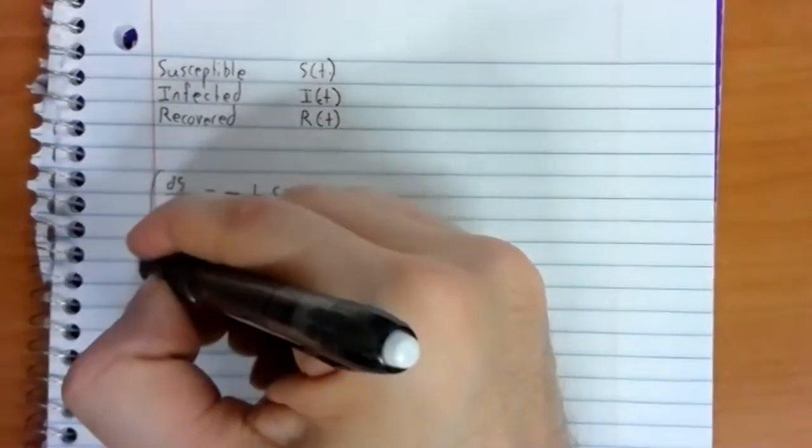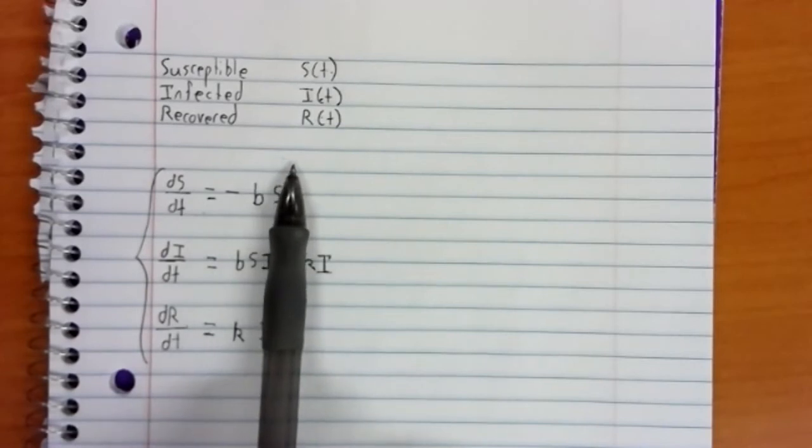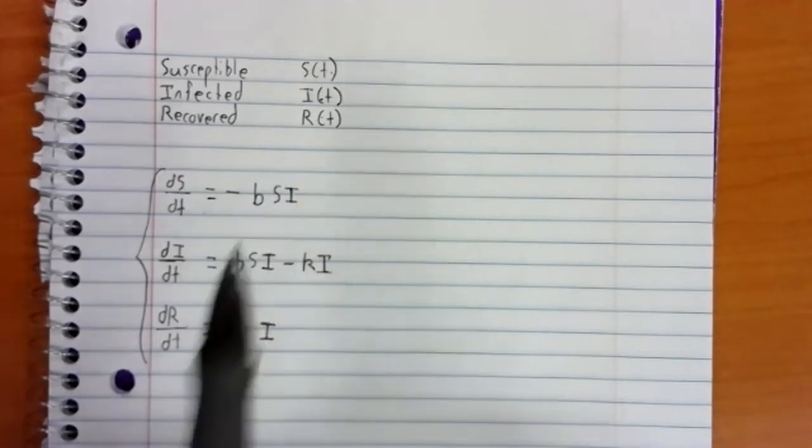So consider this system. Imagine trying to solve this first differential equation. If the I weren't there, it would be easy, exponential.